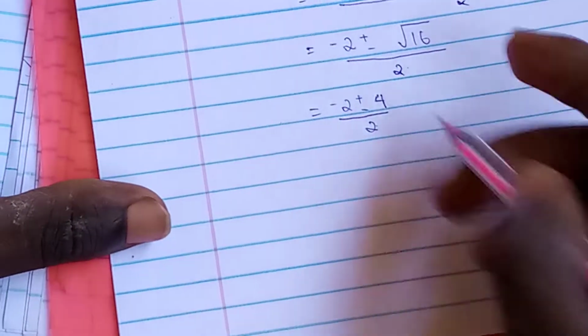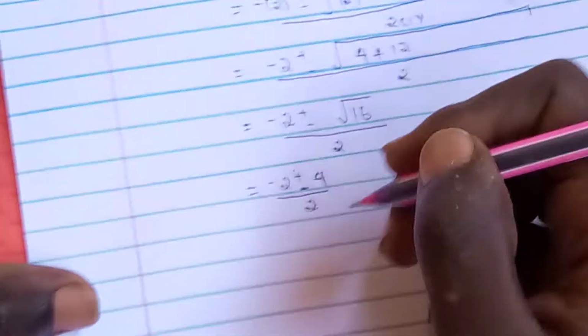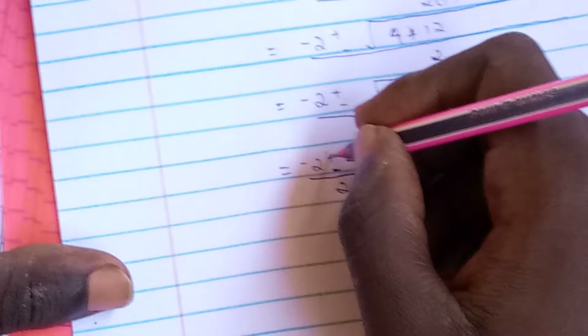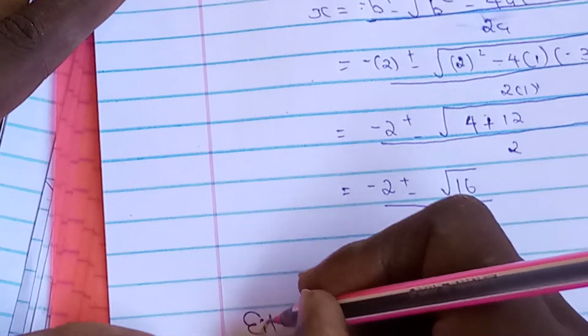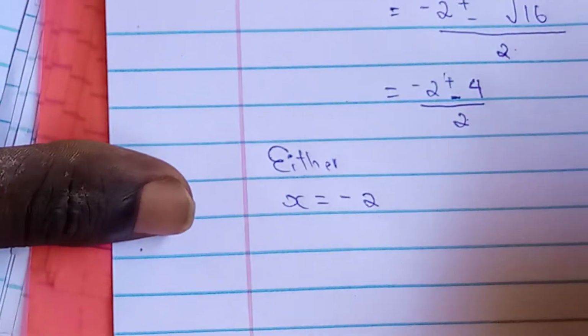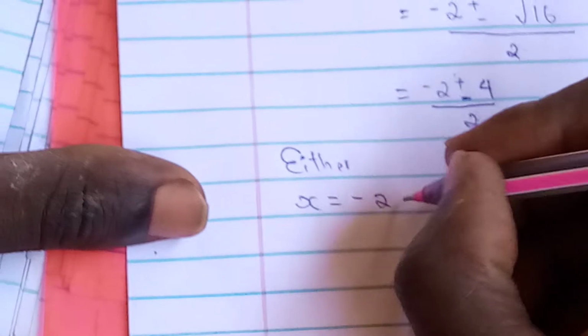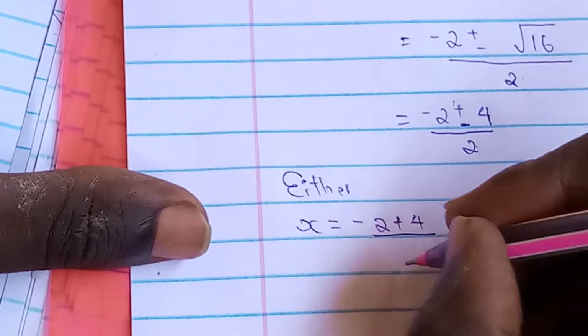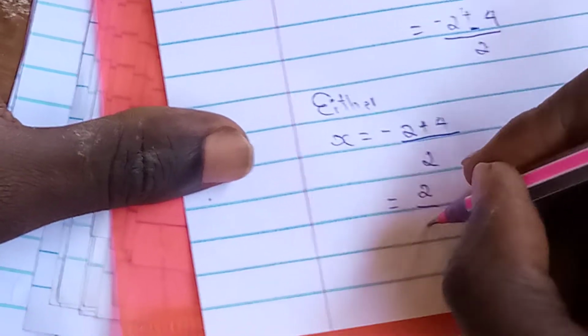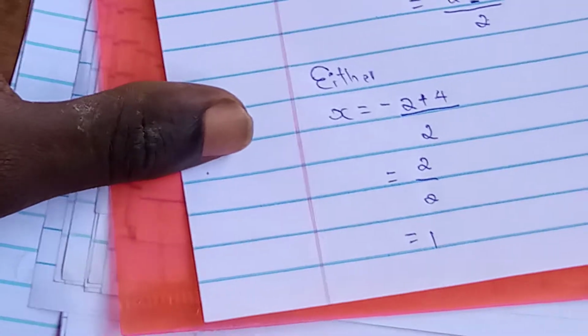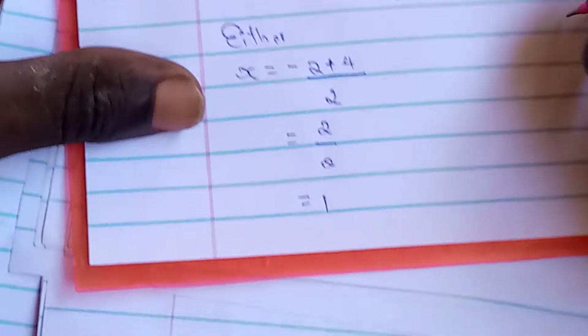From this point, we consider the signs. These signs show we can get two answers, when we consider a plus or a minus. So either x is equal to negative 2 plus 4 over 2, considering the positive first, which gives 2 over 2, which is 1. So that is the first value of x.